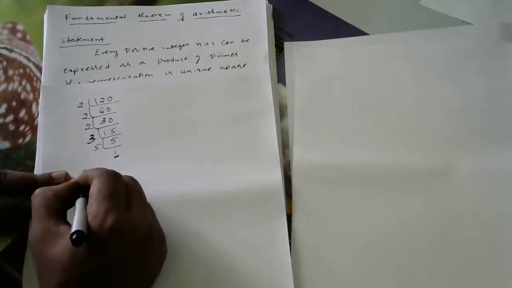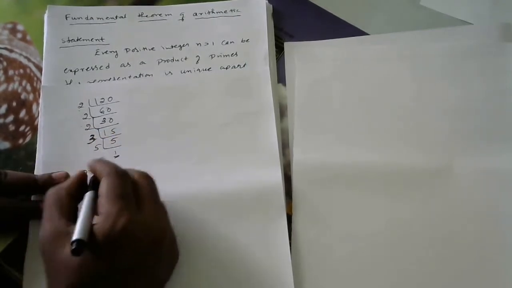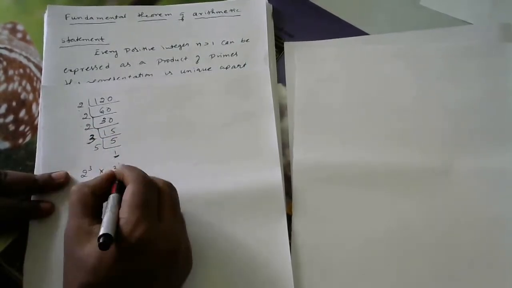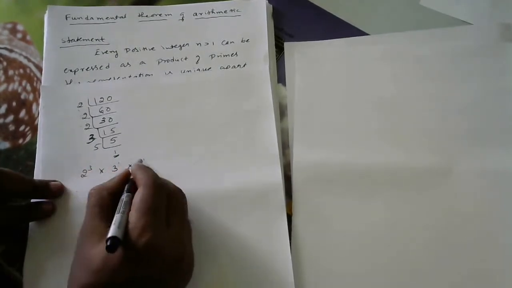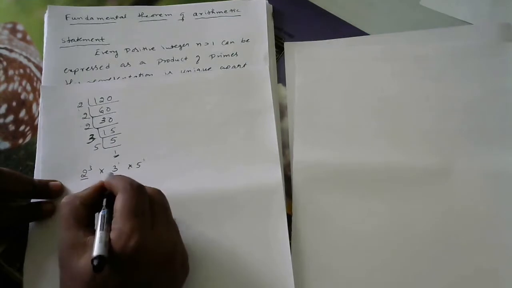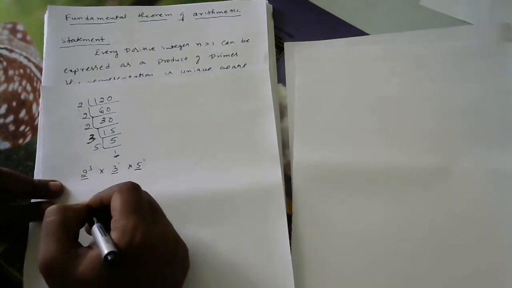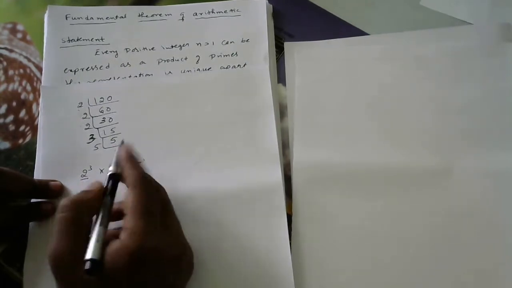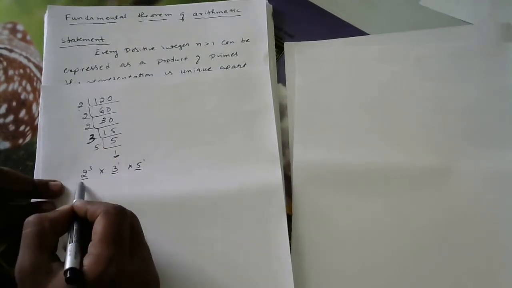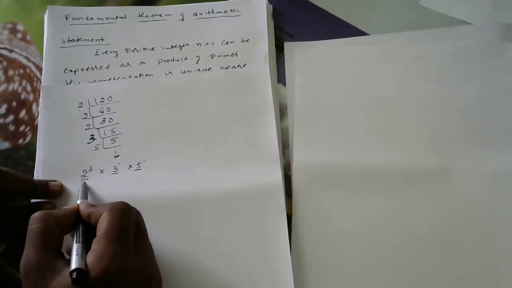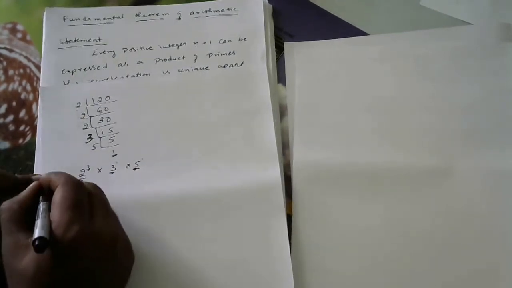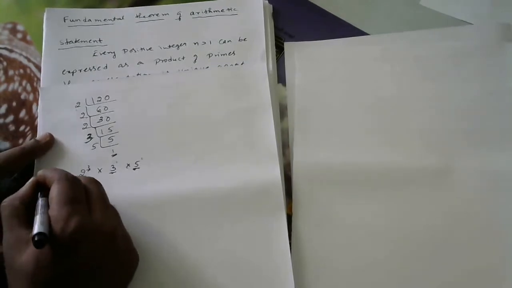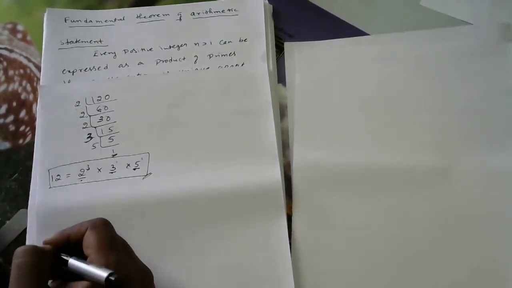So what do you get here? 2 cube into 3 to the power of 1 into 5 to the power of 1. Forget about the powers. 2 is prime, 3 is prime, 5 is prime. So 120 can be expressed as 2 cube into 3 into 5. So 120 can be expressed in prime factors. This is the required solution.